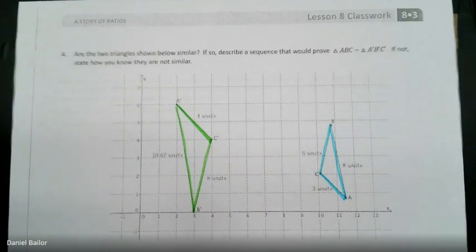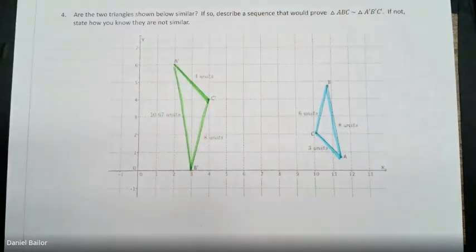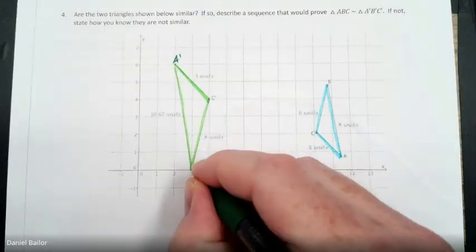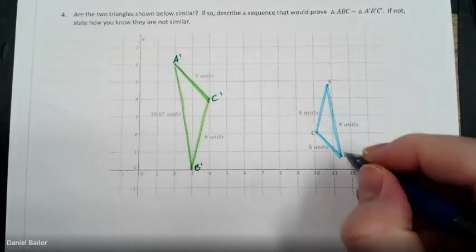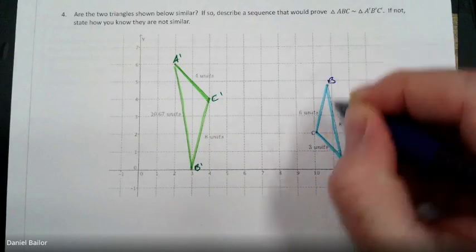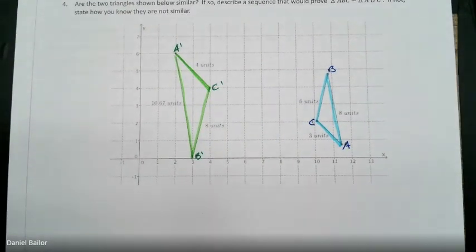So let's test the similarity first. So here's A prime, B prime, C prime, and here is the original A, B, and C. The first thing we need to do is test our similarity. So remember how we do that? We make sure that the scale factor stays the same. We need to make sure the scale factor for all the sides matches.